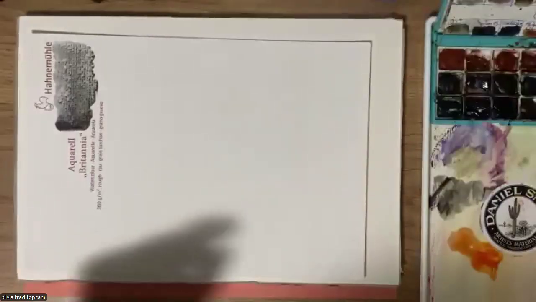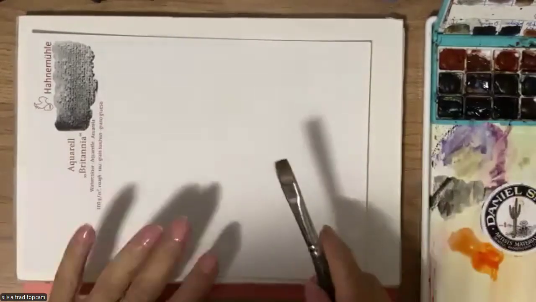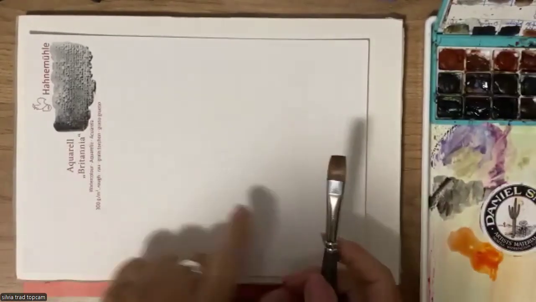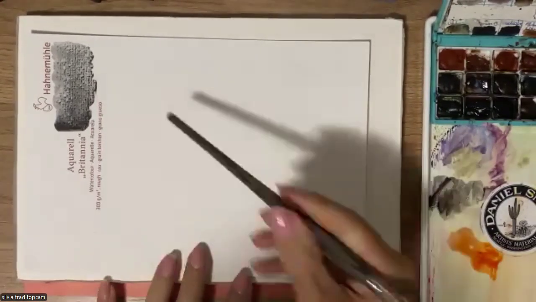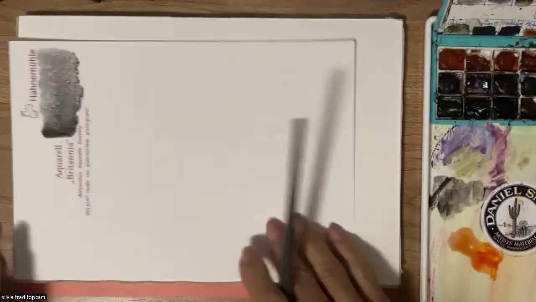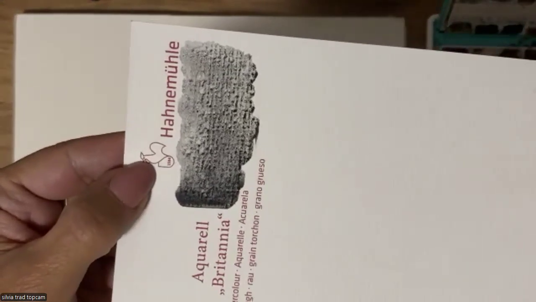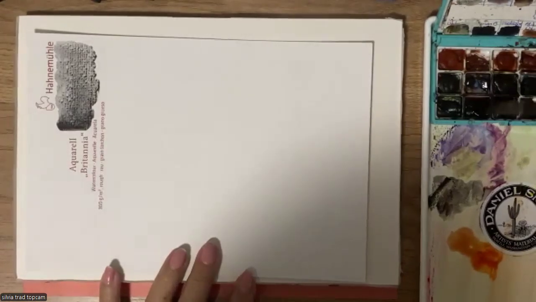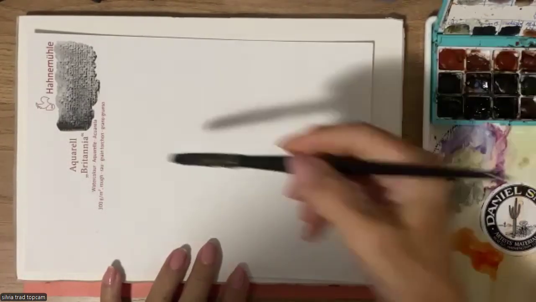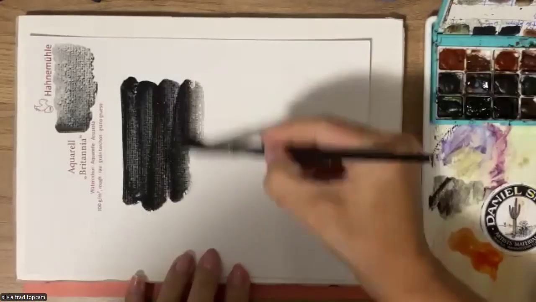Now, I'm going to show you first the lunar black on different kinds of paper. This one has a lot of texture. Look how interesting it is. I just painted without wetting the paper, but this is lunar black.